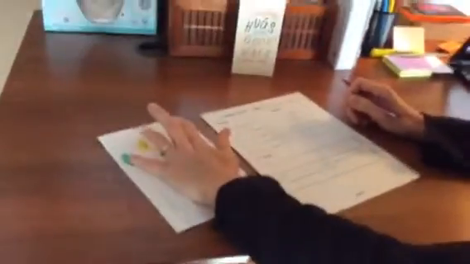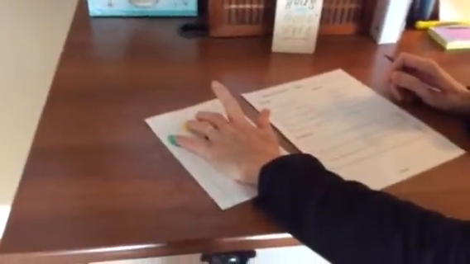Are we ready? The first word is asked. I asked my mom for another glass of milk. Asked. Ask. And we don't tap the ED, we just add it. Okay, here we go. Ask plus the ED, and I get the word asked. Okay, next word, camped.